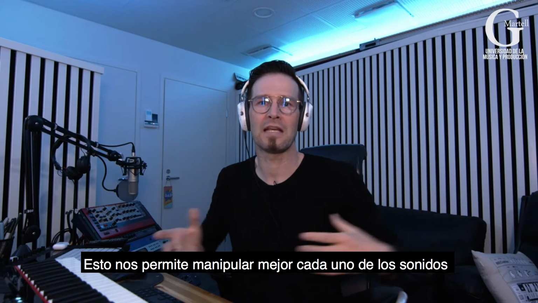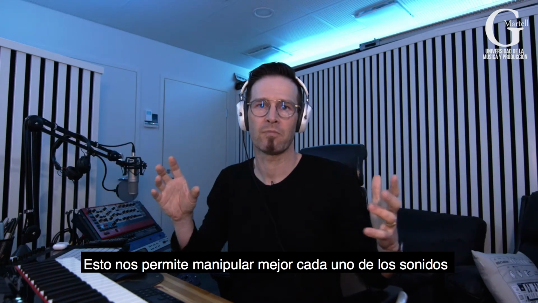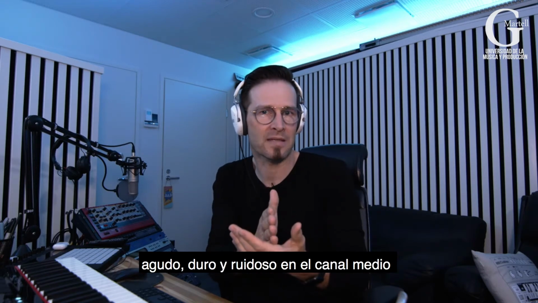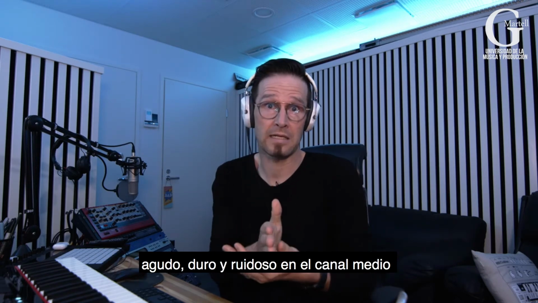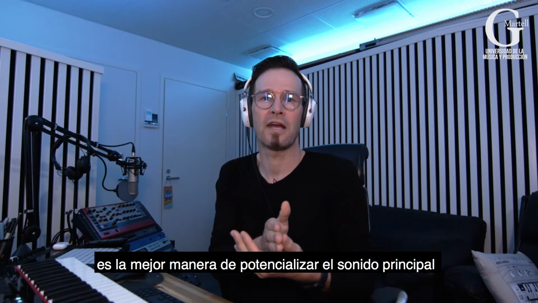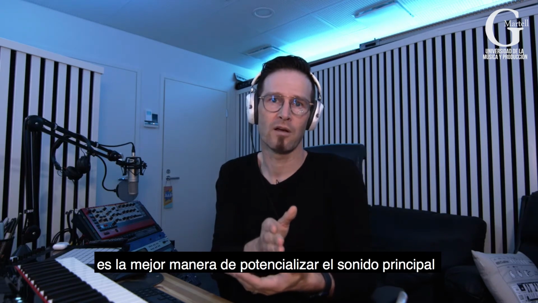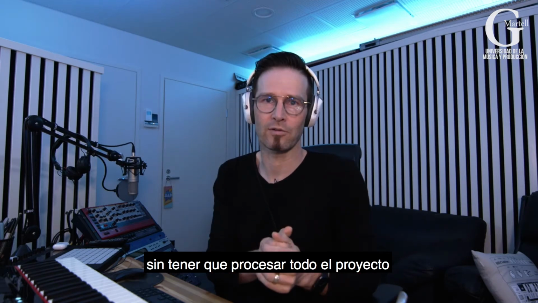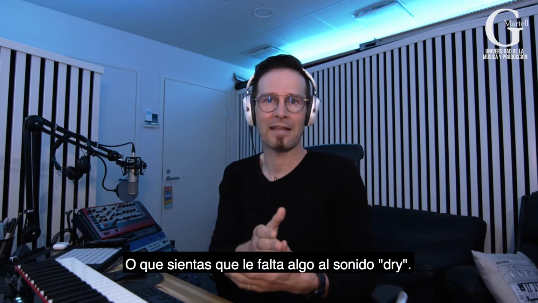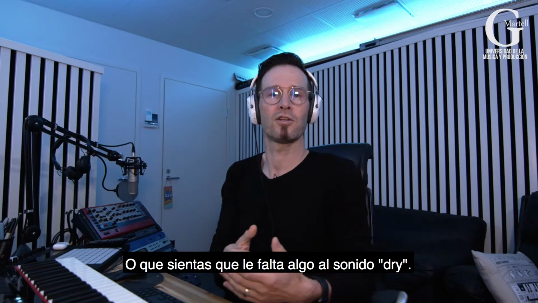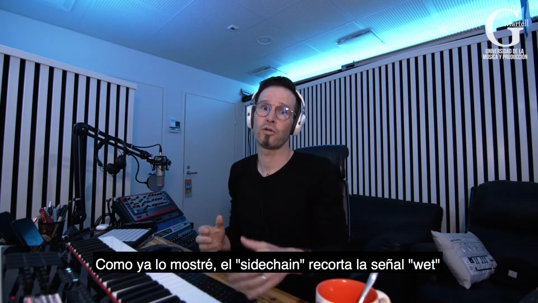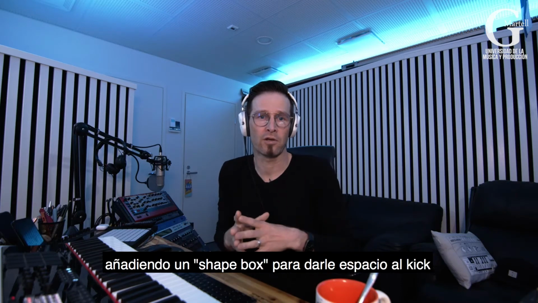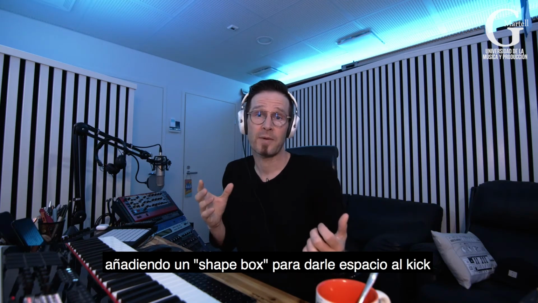That way you could leave the sides to do their thing, but then when the lead sounds are usually most meaningful and sharpest, hardest, loudest on the mid channel anyways, it's the best way to give room for a lead sound without affecting the whole sound, or that you would notice that there's something missing from under the dry sound. Then, like I already showed, sidechain duck the wet signal, especially if it's got low end, with an enveloper tool like Shaperbox 2 to create space for the kick.